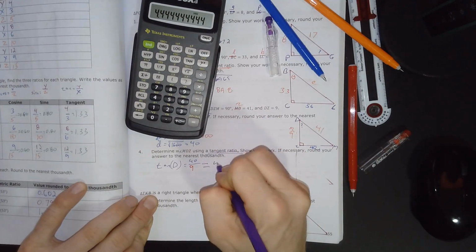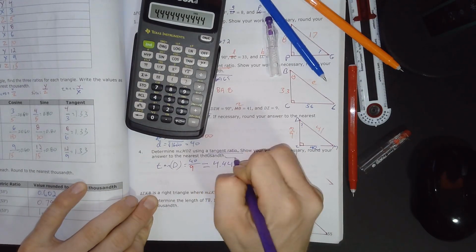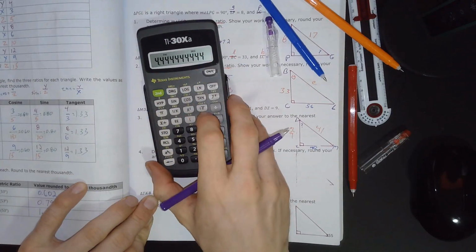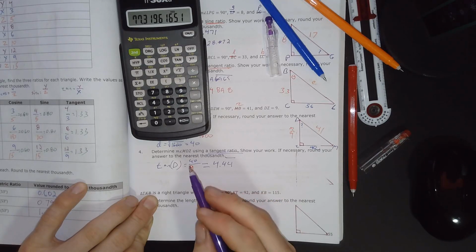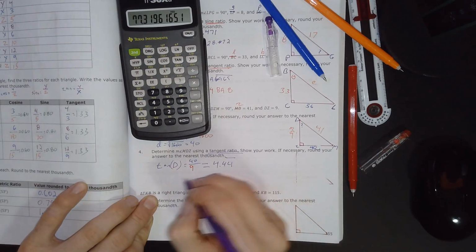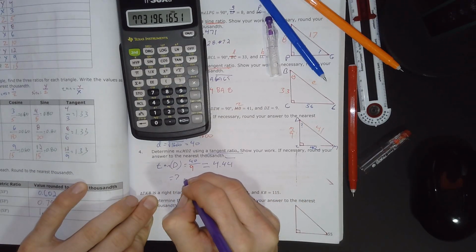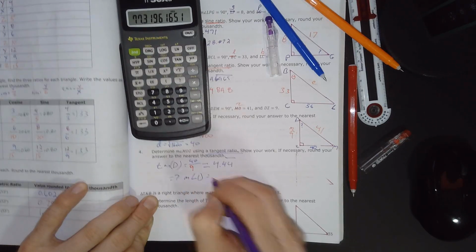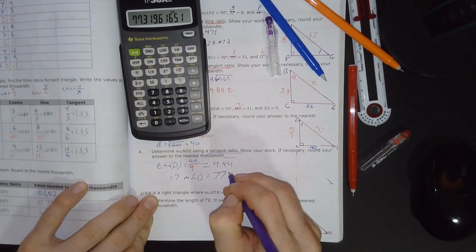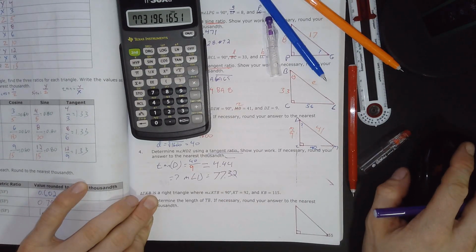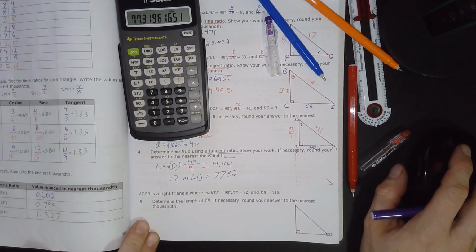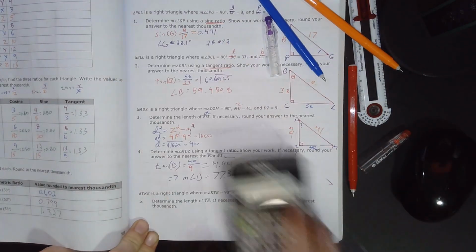It equals 4.44 repeating. I'll take the arctan of that, excuse me, and therefore measure of angle D equals 77.32. Number 4, right? Yeah. Okay. All right, now we're grudging on to number 5 here.